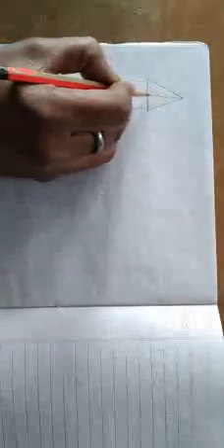This is the axis of the cone, and suppose this is a section plane. Understand? So we cut this and remove the top portion in this way.